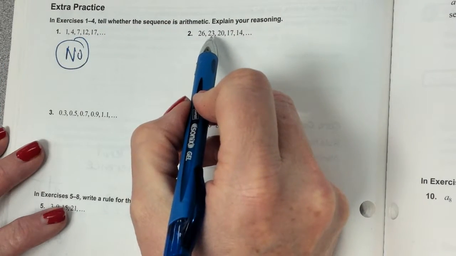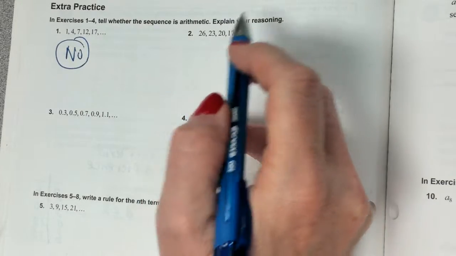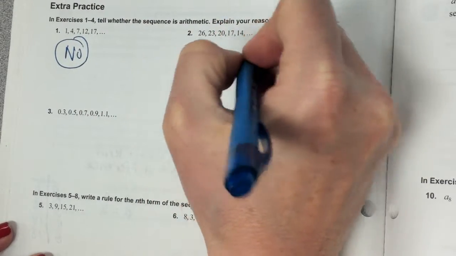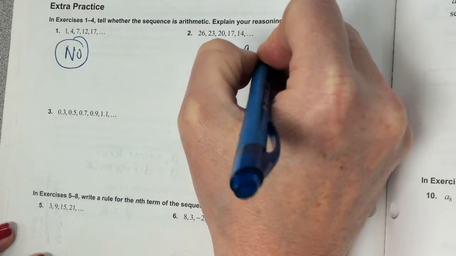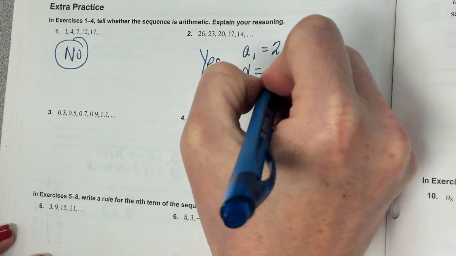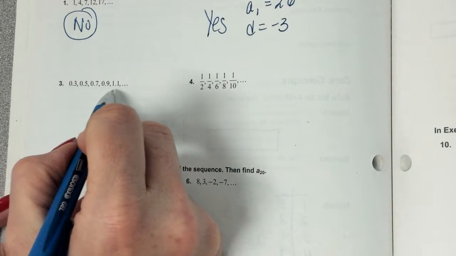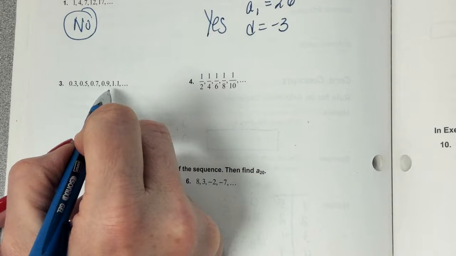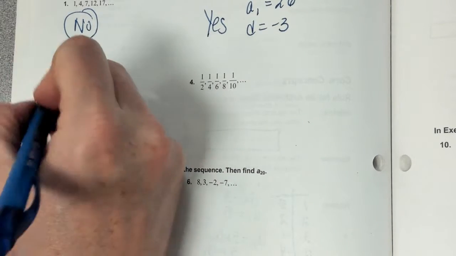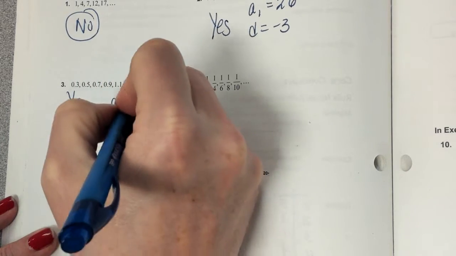On this one, minus 3, minus 3, minus 3, minus 3. Is it arithmetic? Yes. And in fact, if I asked you, you would have to know a sub 1 is 26, and you'd have to know d is negative 3 on that. On this one, is it arithmetic? Okay, Hunter, what is a sub 1? And what is d?